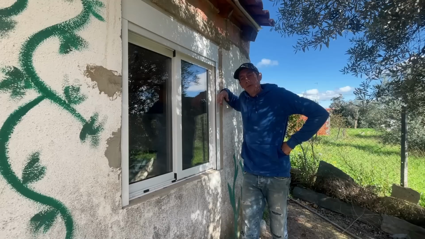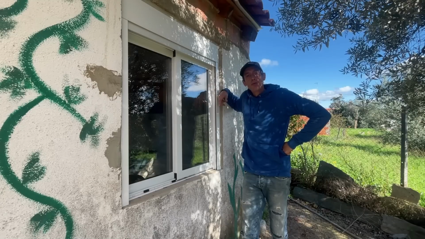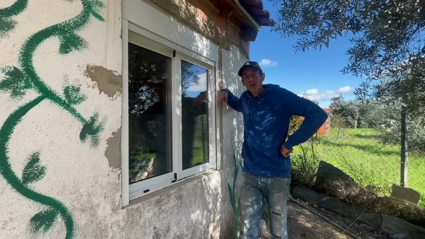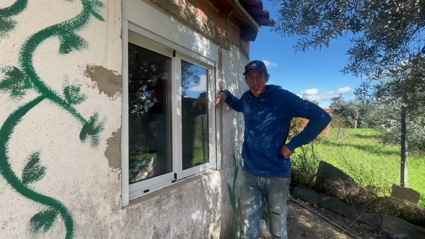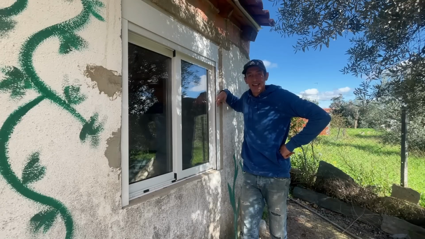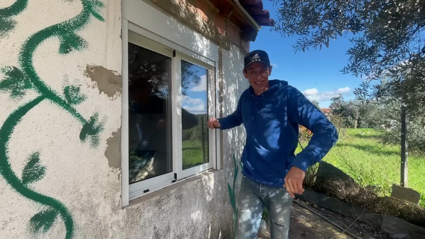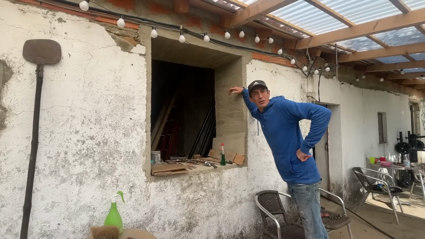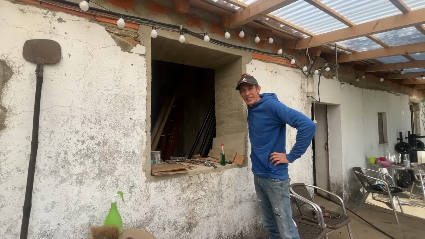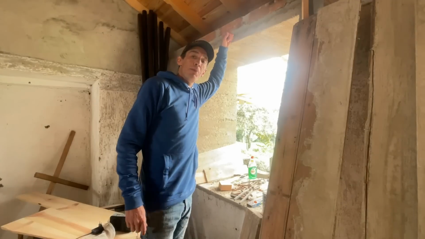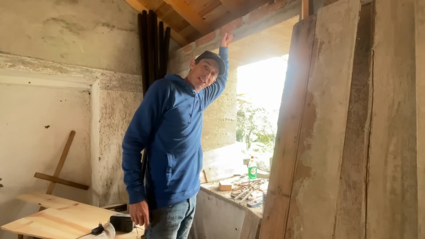So basically the idea was to use these windows for the rest of the house also. But very soon I started to realize that is presenting a problem. Here it's perfect. So basically I thought rinse and repeat, right? And when I'm standing outside you might not see the problem. But when we go inside the problem gets more obvious.